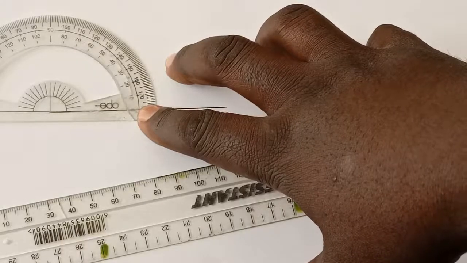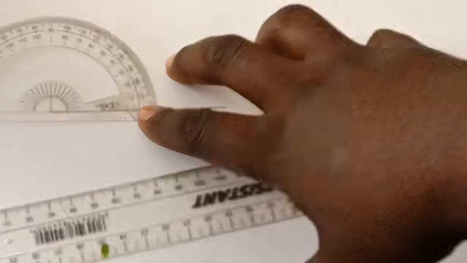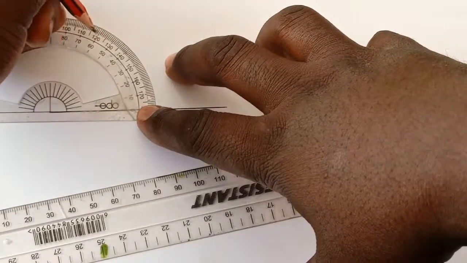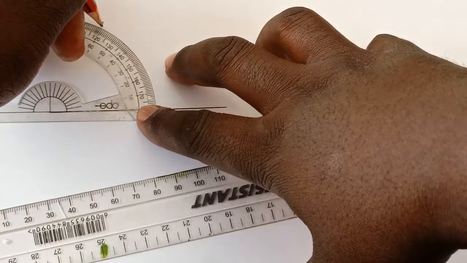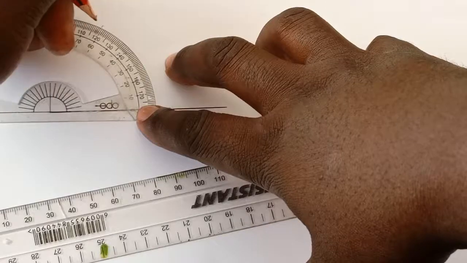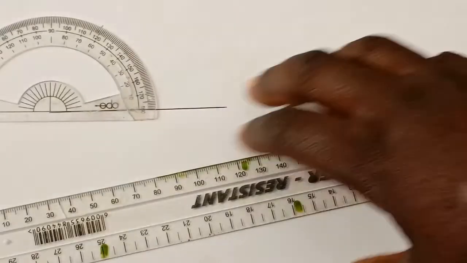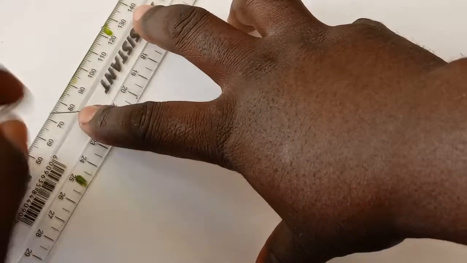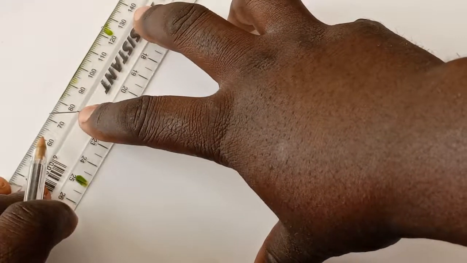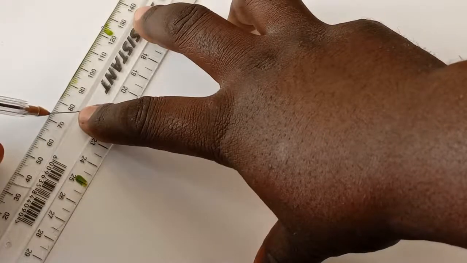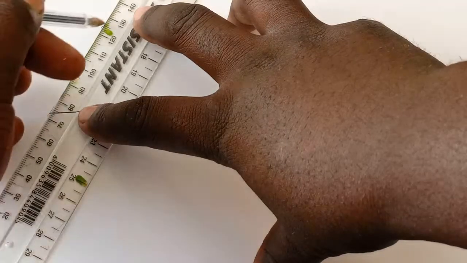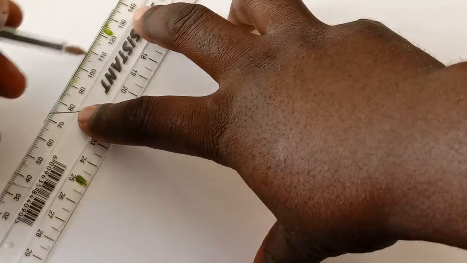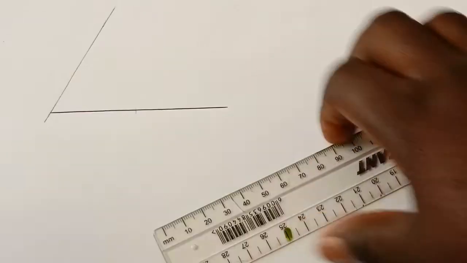So after marking that, you then need to measure the angle of 60 degrees. And then you join. Here we are not yet measuring the 30 newtons, just drawing a line that shows 60 degrees.